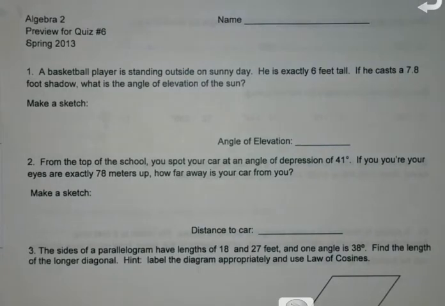Preview for quiz number 6. All right. I'll get there. These first 3, I'm going to definitely do all of them.